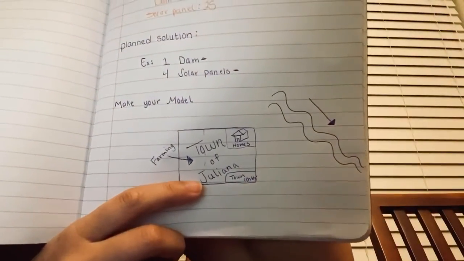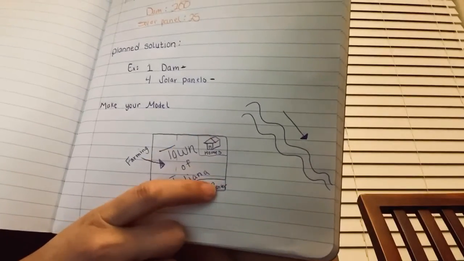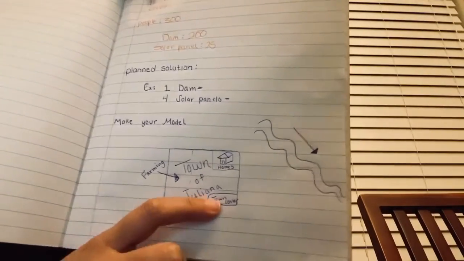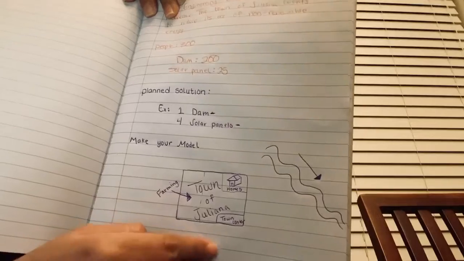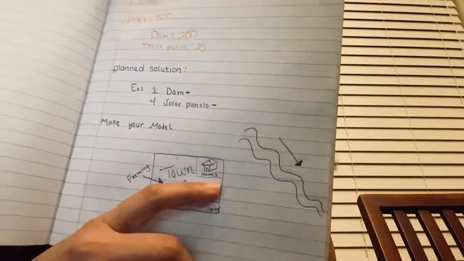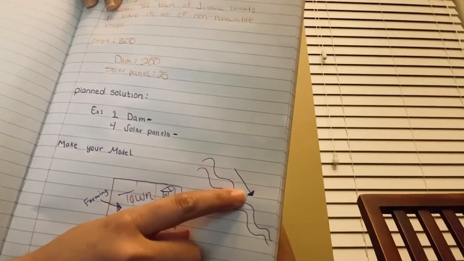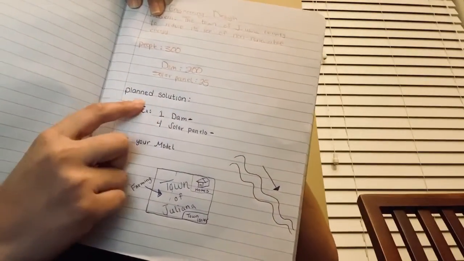I just drew this box to represent the town of Juliana. Right up here, I have the homes. Right down here is the town center, or the town square. Over here is where the farming happens. And then all around is wilderness, like empty fields. In this corner over here, we have the river, and the arrow shows the direction of the water flow.